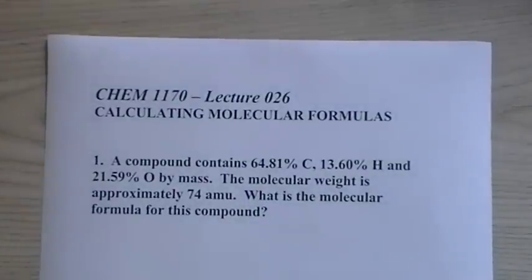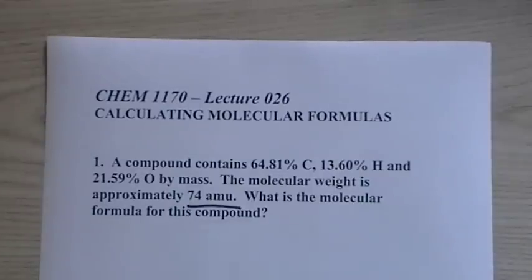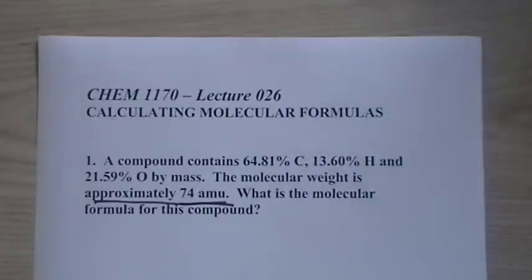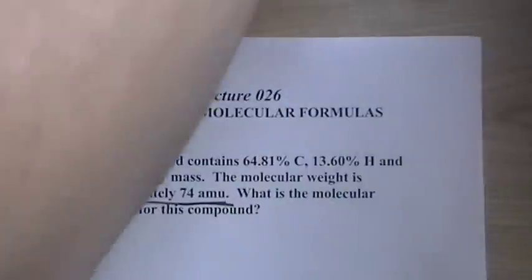Okay, so this lecture 26 is a lot like lecture 25, where we're going to find the empirical formula, but then we're going to go one step further because we know the molecular weight, approximately 74. So we're going to work out this problem, which is very similar to one that we just did. Let me just get it here as a guide.